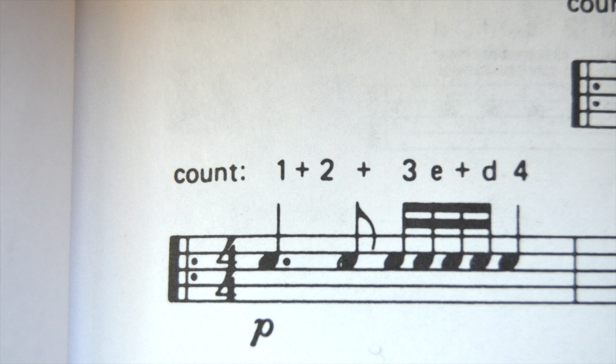So the way it's written is 1 and 2 and 3 and a 4. That also doesn't tell me how far it is between 4 and the next measure. If I subdivide it, it will sound like this. 1 e and a 2 e and a 3 e and a 4 e and a. See how that's different? I'll do it slower. 1 e and a 2 e and a 3 e and a 4 e and a.